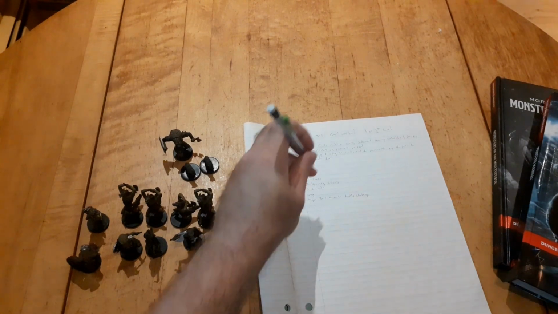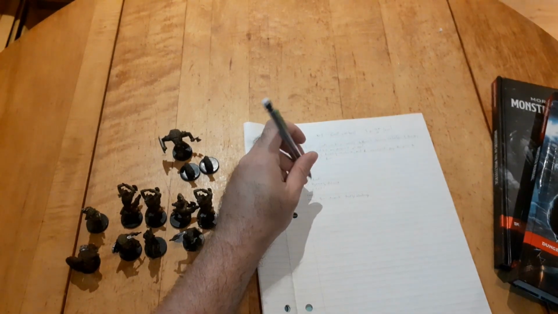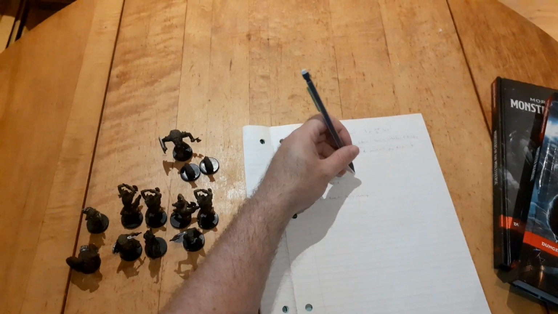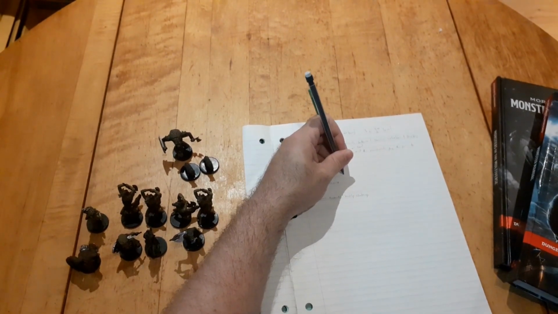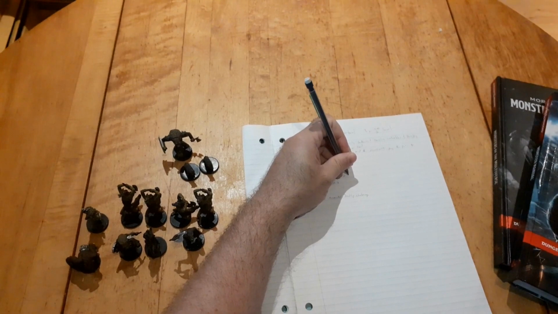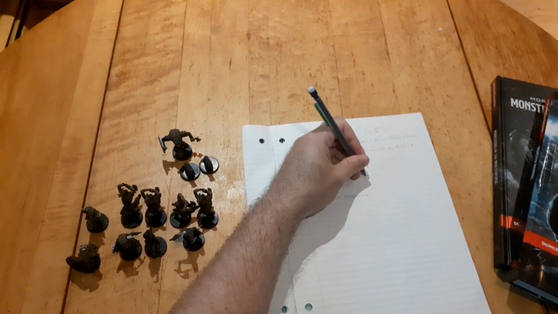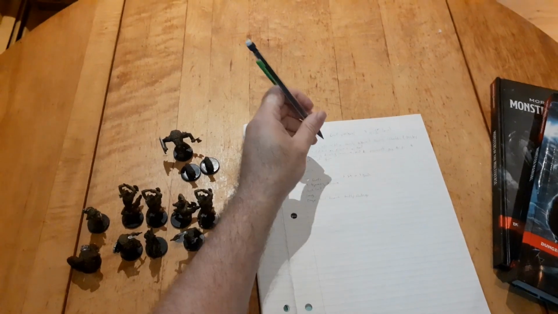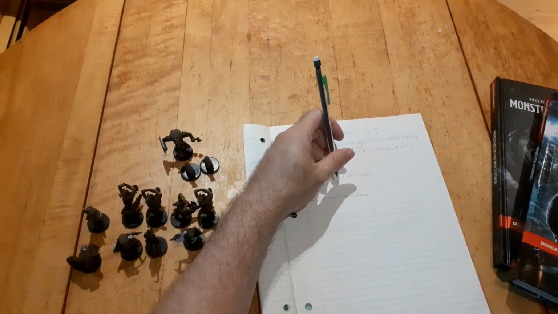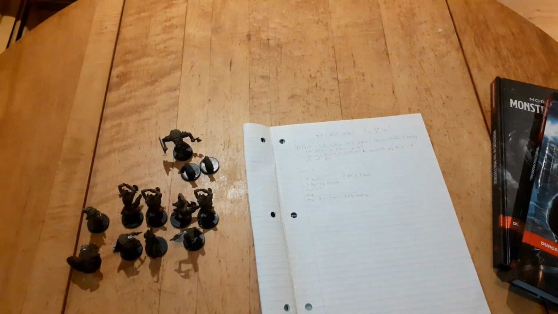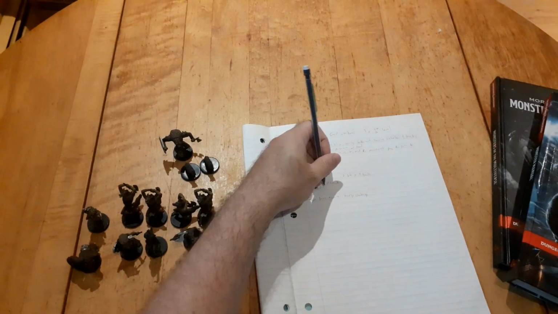So for our encounter groups, we'll do 2 sets of 3. And 1 extra gnoll can be with the fang.